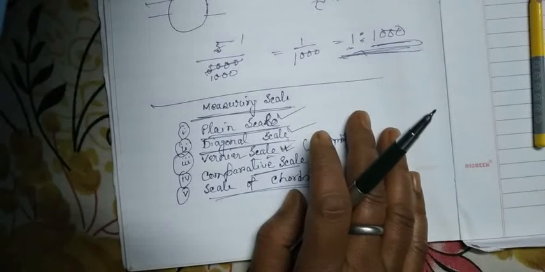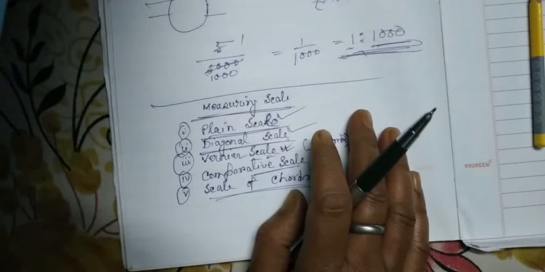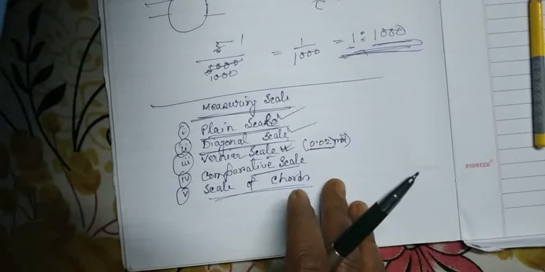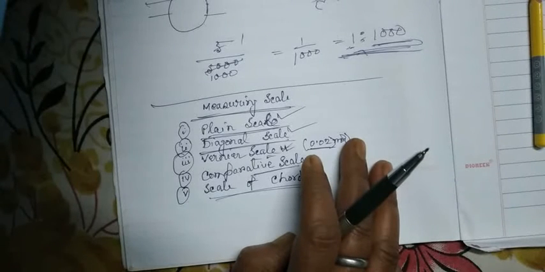Actually, diagonal scale is used to measure three consecutive units. Understand? It means one unit and its subdivision and further subdivision in one scale. Suppose we can measure 100 kilometer, 10 kilometer and 1 kilometer.